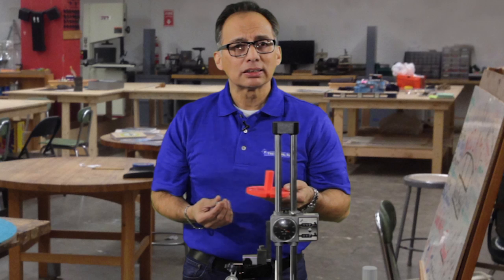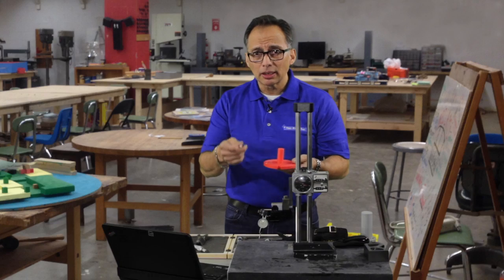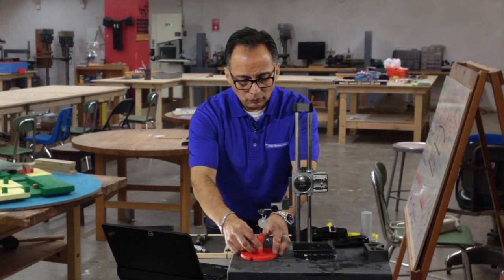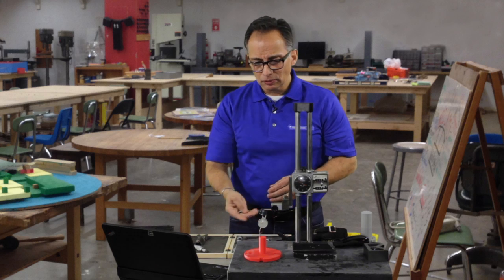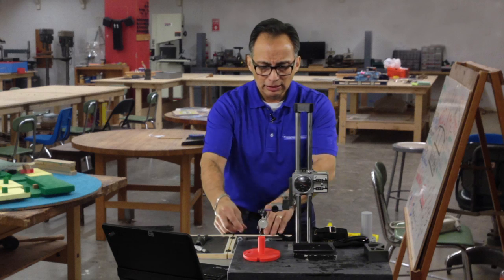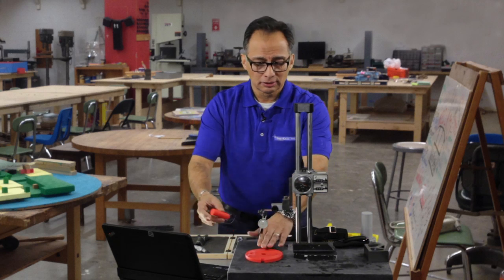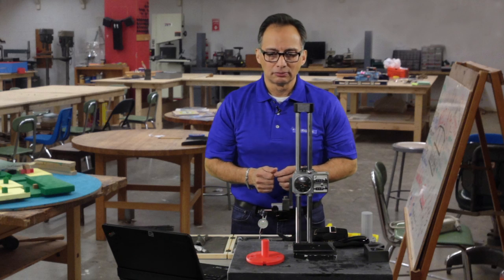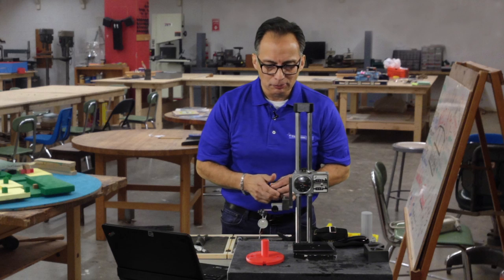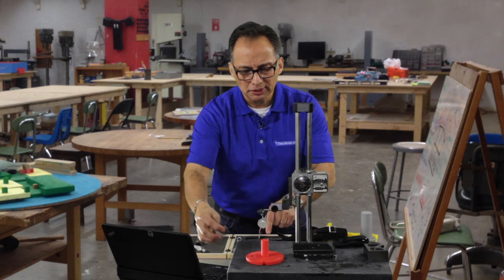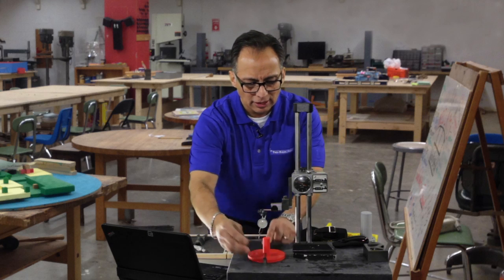Now that we've verified the size of the feature, I'm going to set my part on the granite plate to simulate the primary datum. We'll say the primary datum is the flat surface at the bottom of the part. I'm simulating the center of the part, and we're going to say that is the secondary datum, the axis of the hole in the middle of the part. And the last datum C would stop rotation. I'm going to simulate that with the gauge block, which is the slot.